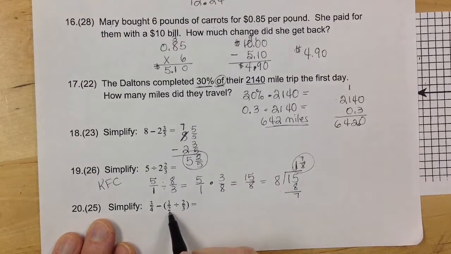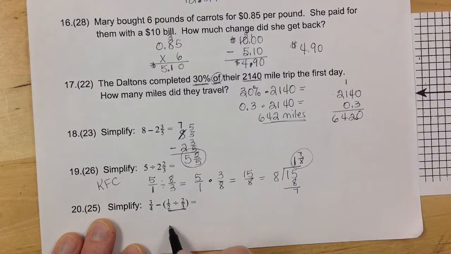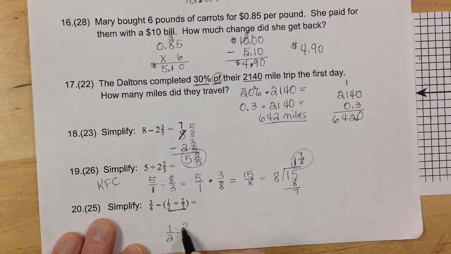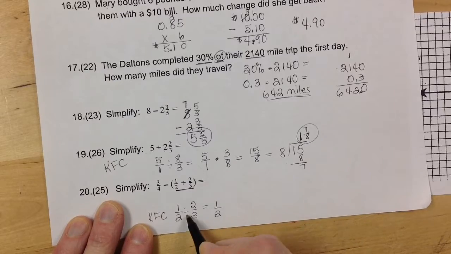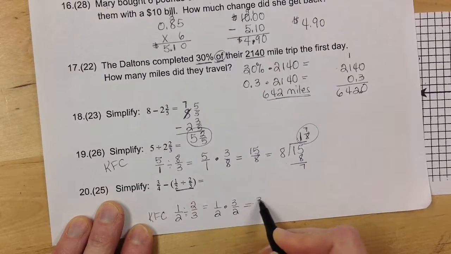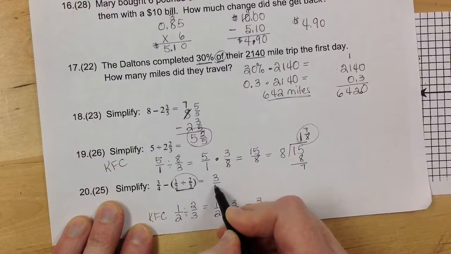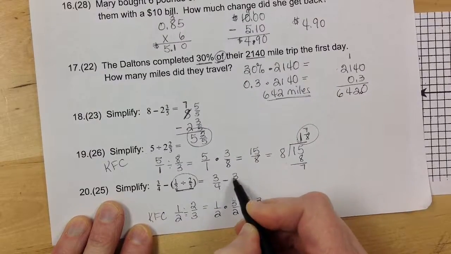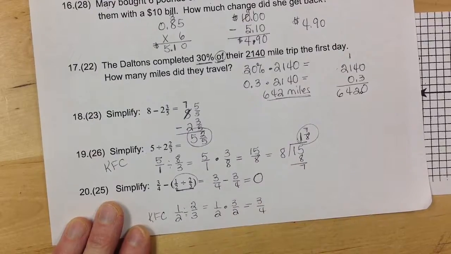Number 20, we're going to do the number in the parentheses first. So we're going to do 1/2 divided by 2/3. I'll do that as my scratch work over here. Again, KFC. So we've got 1/2, reciprocal the second one, and change it to multiplication. No canceling, we have 3/4. So let's take 3/4 and put it back up in the problem. So we've got 3/4 as our original fraction, minus 3/4, and if you have 3/4 and you take 3/4 away, you have 0 left over.